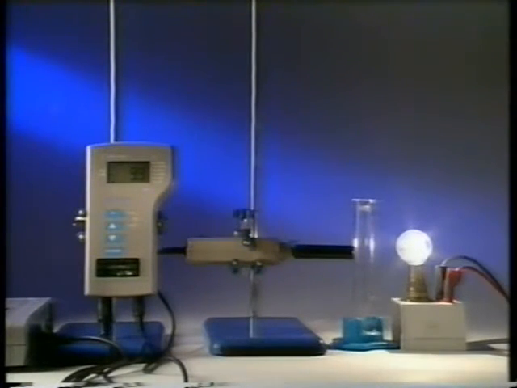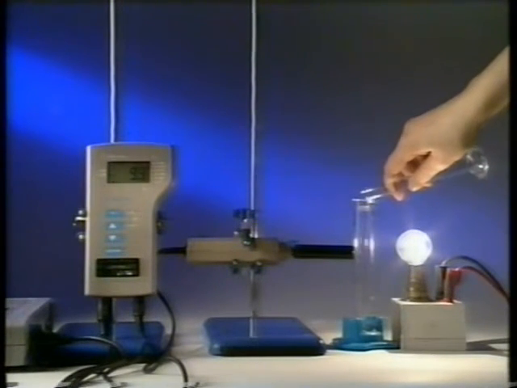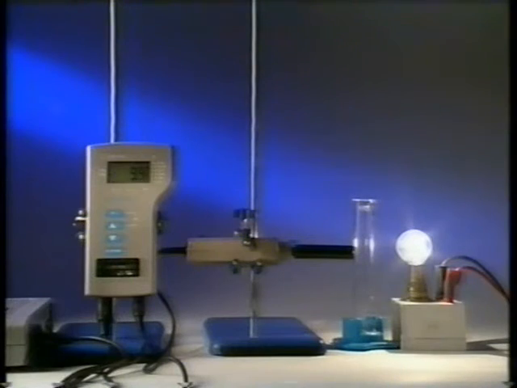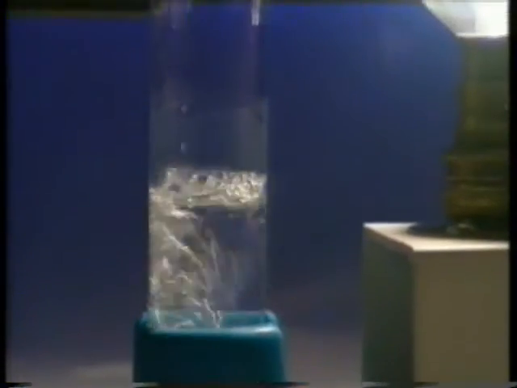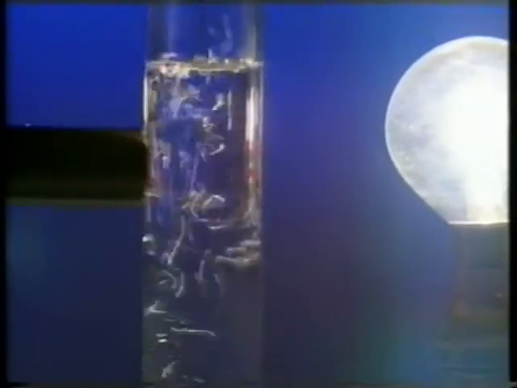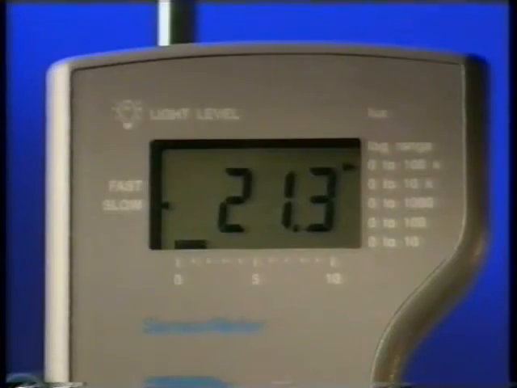To measure the rate more accurately, you can shine a light through the solution and use a light meter to measure exactly how much light passes through it. The amount of light reaching the meter is already falling.